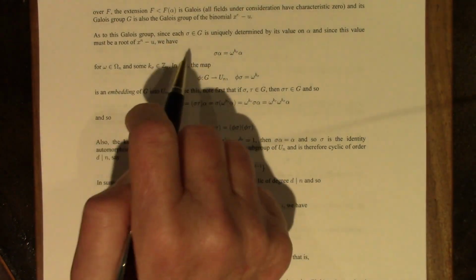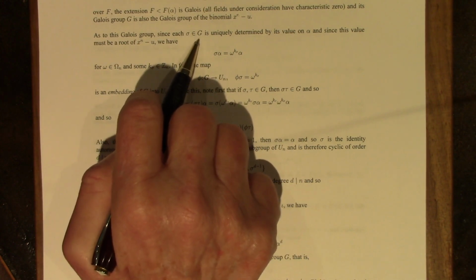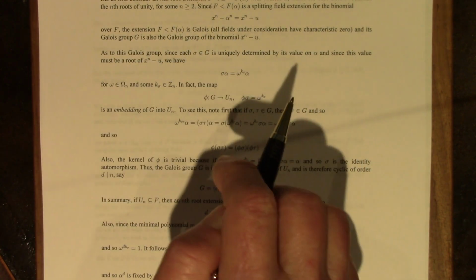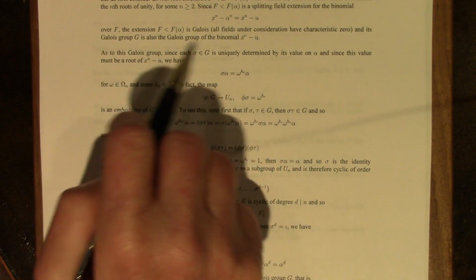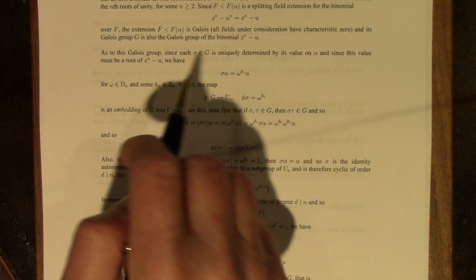As to the Galois group, since each sigma in G is uniquely determined by its value on the generator alpha, and since this value, being a root of the binomial, has to be another root, sigma takes roots to roots.